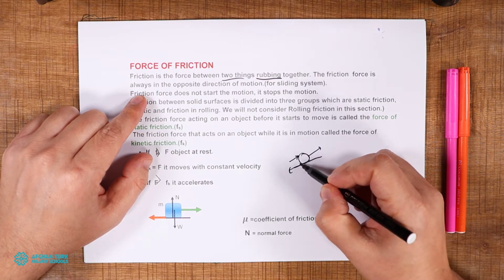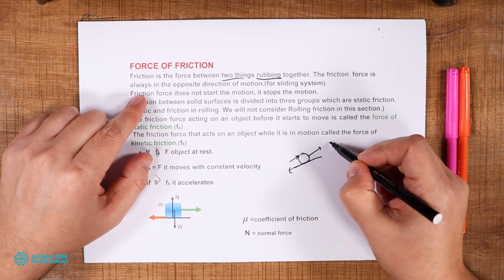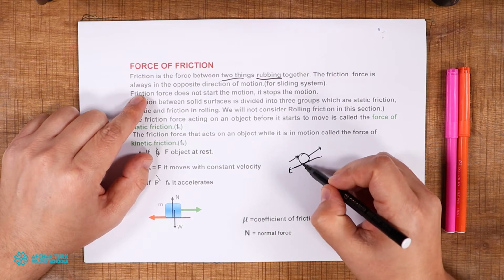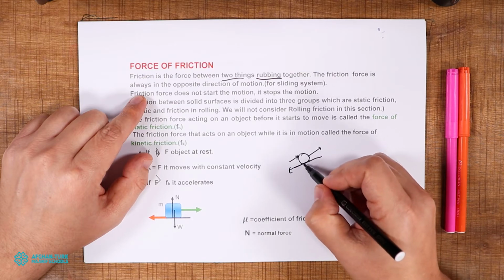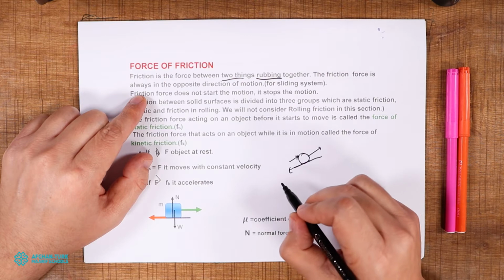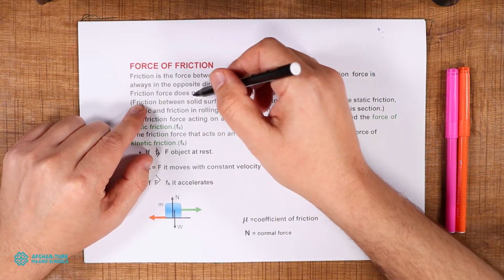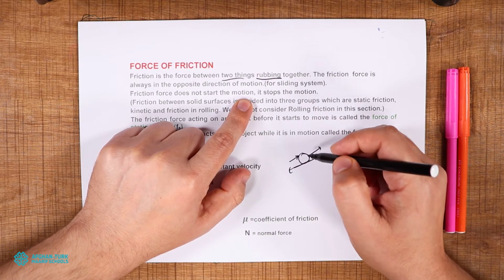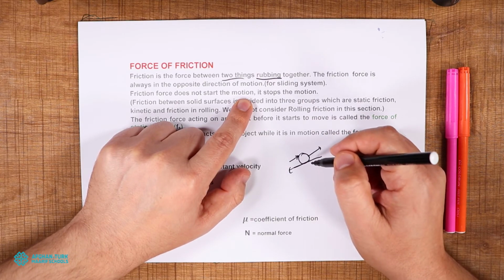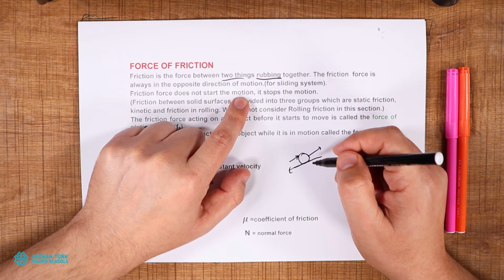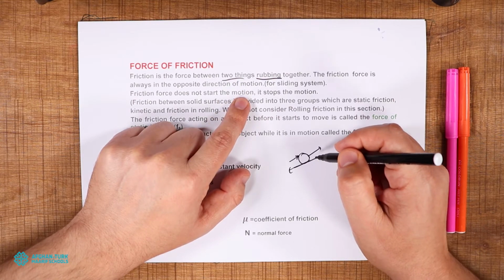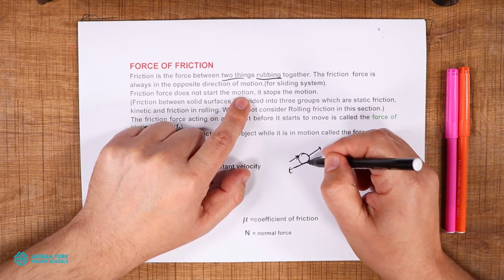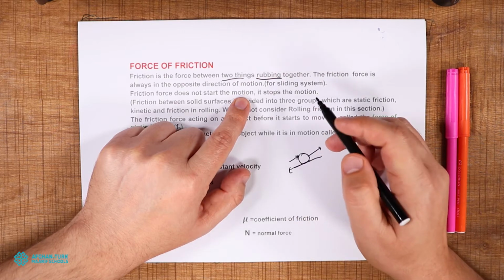Like the wheel is moving toward this direction, and the force of friction will be in the opposite direction. Friction does not start the motion, it stops the motion. One more thing to remember: the force of friction always tries to stop the motion of the body. Why? Because it is opposite to the applied force.